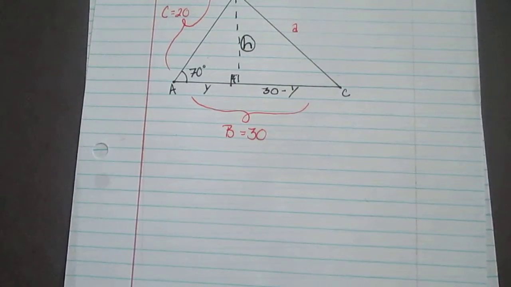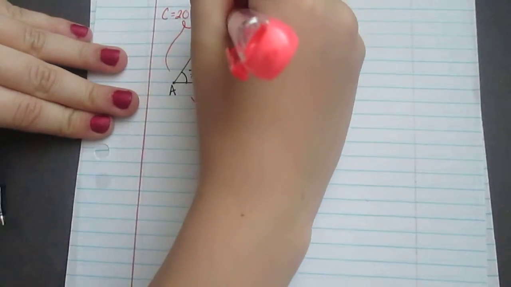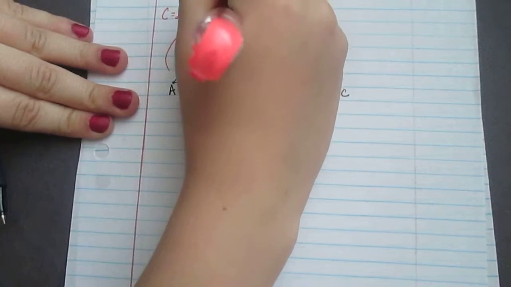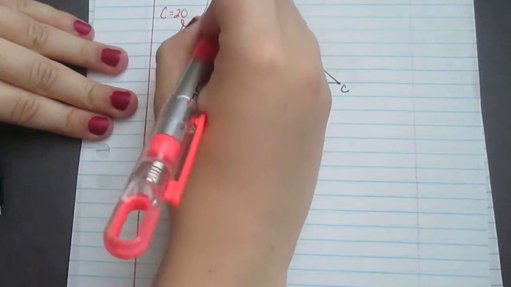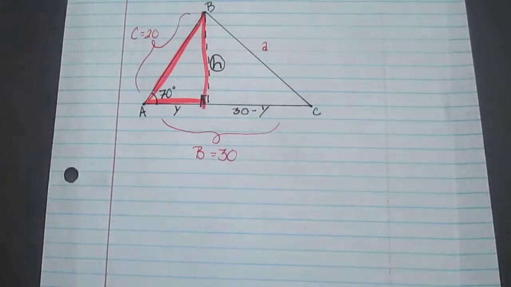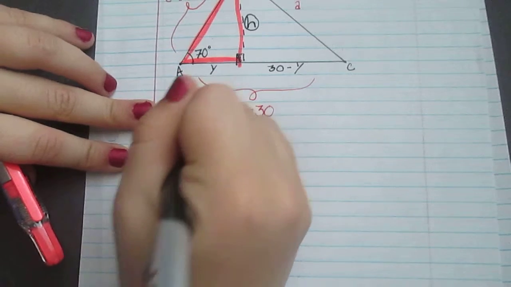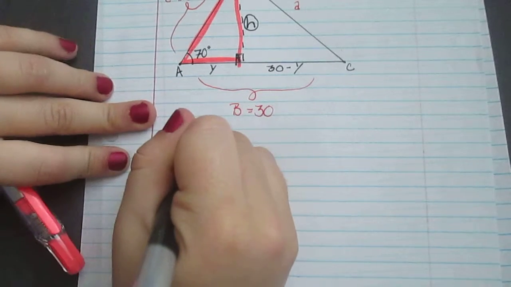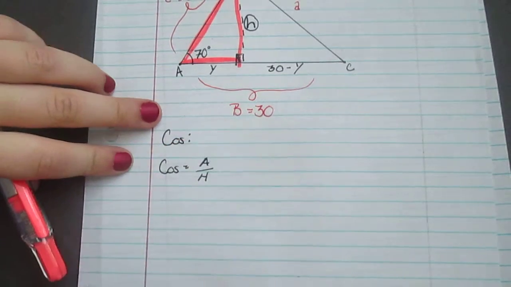Next, we are going to use cosine on this smaller triangle to define y. As you know, cosine equals adjacent over hypotenuse.